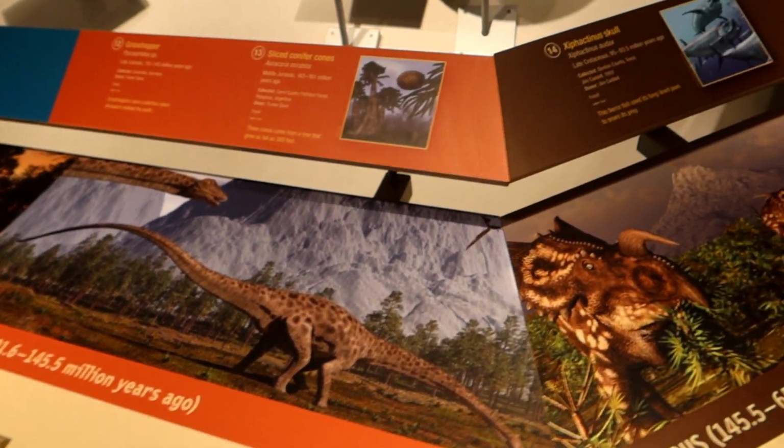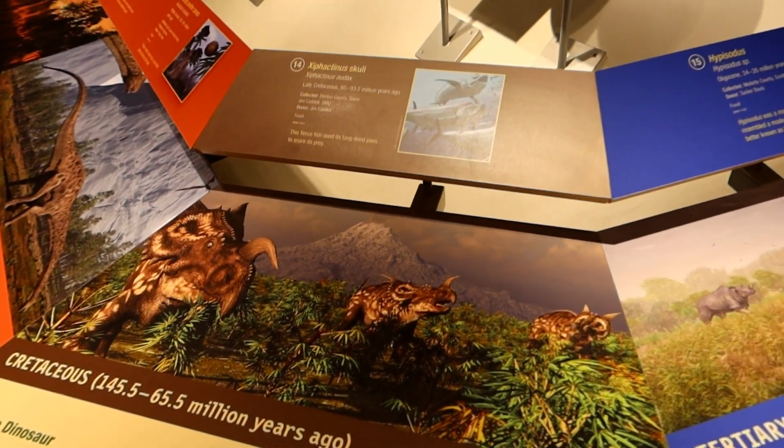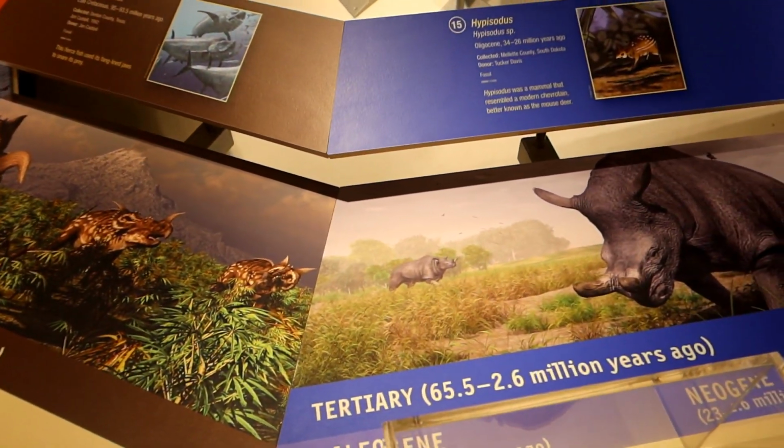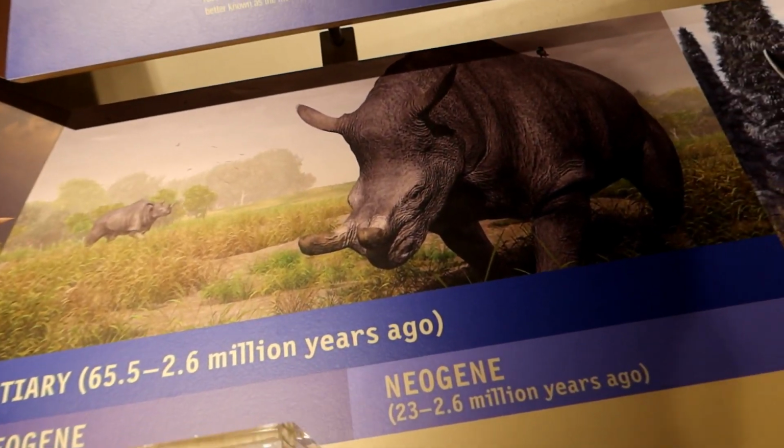Jurassic, Cretaceous, and then boom, all gone. And then it's the rise of the mammals.